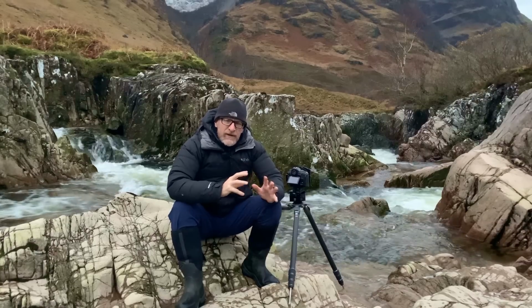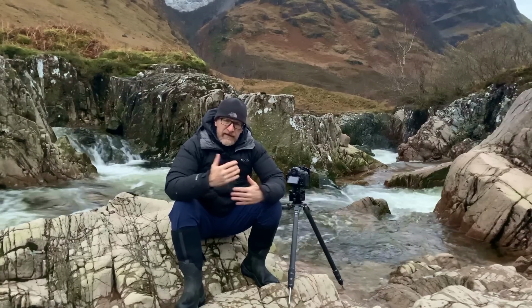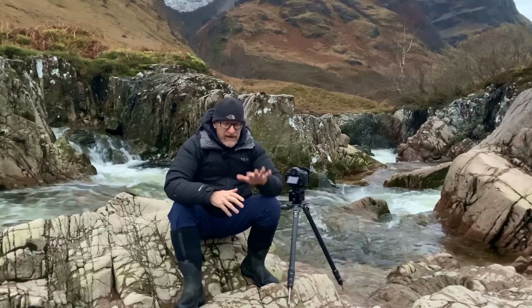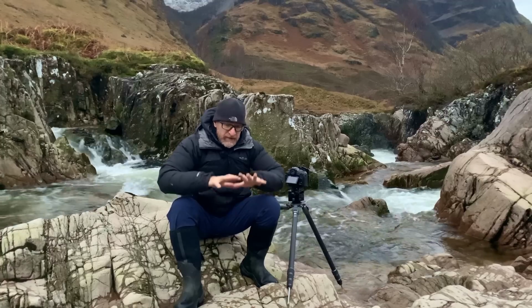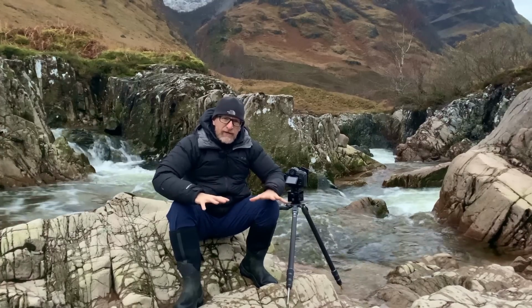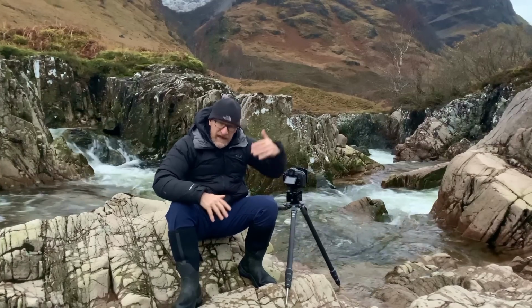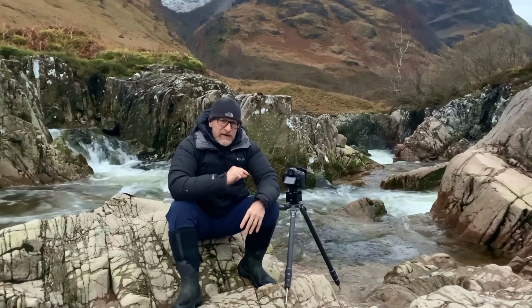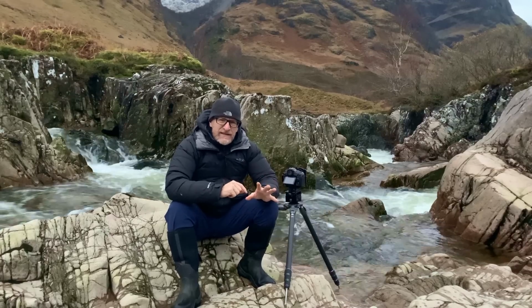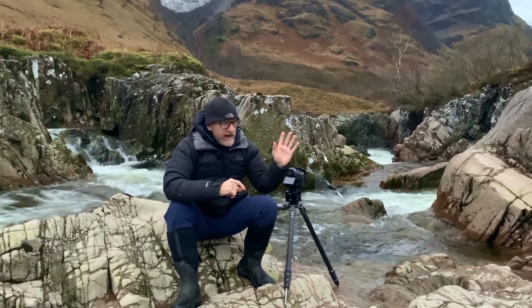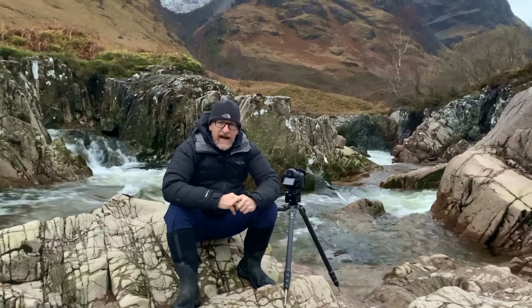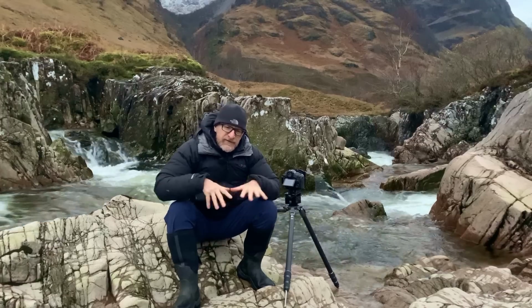So what I'm doing is I'm just experimenting with the dynamic range, and it's about 3 stops or 2 stops between an exposure for the river and the foreground and the rocks, and then for the sky. So currently I think I'm getting about 1 second for the sky, and maybe about 3 seconds for the river.